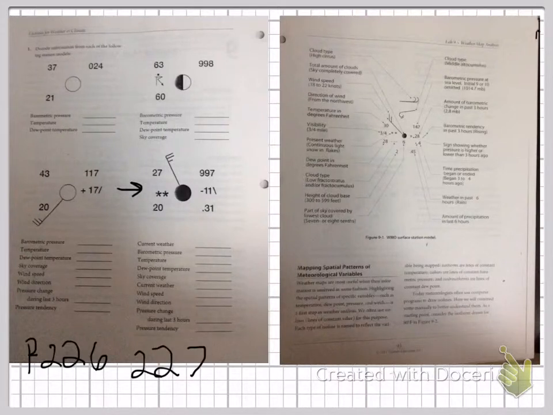Also, the station itself being filled with a black marking or being filled halfway, how to read that sky cover is on page 226 as well. But that'll help you understand all these tendencies and symbols. There's also a wind speed chart on that page, so there's a lot of information that can help you out on reading the charts.